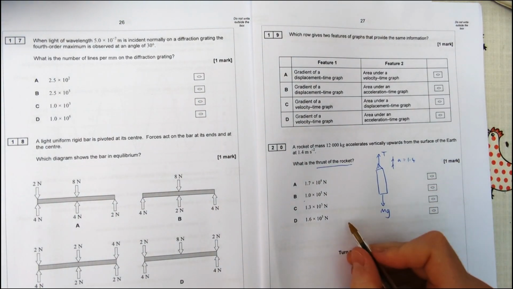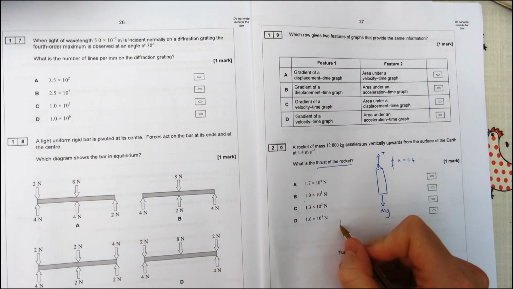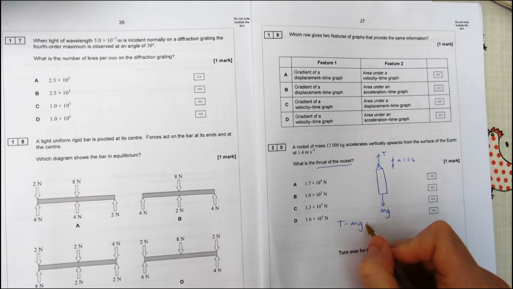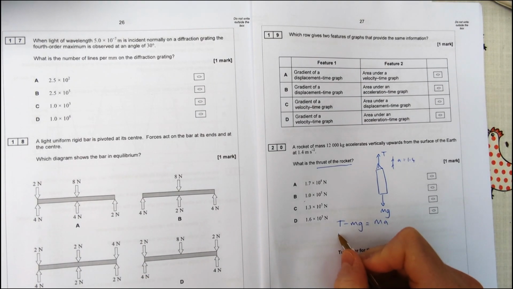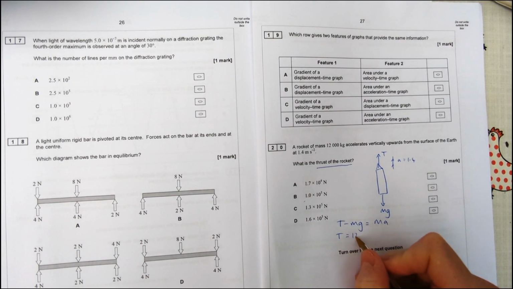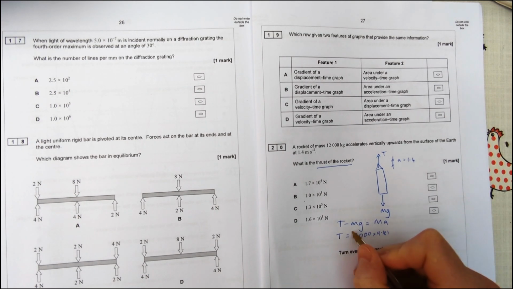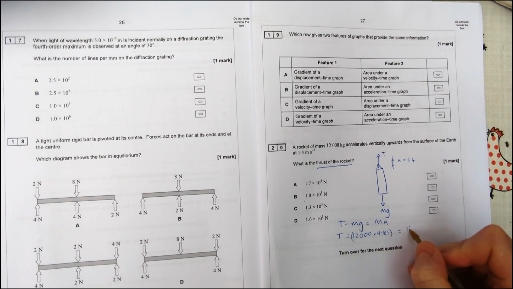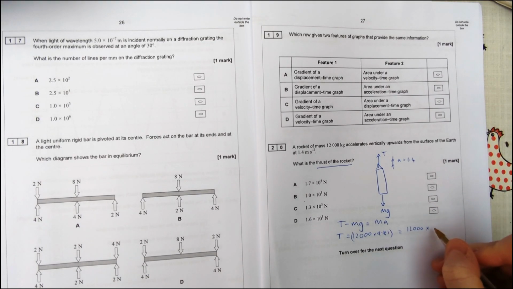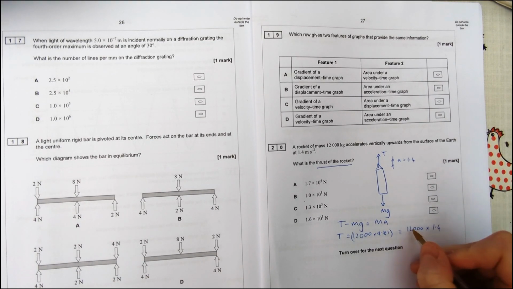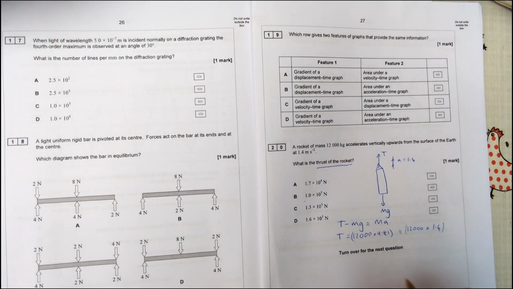So setting up our equation, accelerating upwards, so T minus mg equals ma. T we're trying to find, m we know, so T minus 12,000 times 9.81 equals m, the mass again, times the acceleration, which is 1.4. So you could have factorized that earlier if you wanted to, probably save a little bit of time to do that.